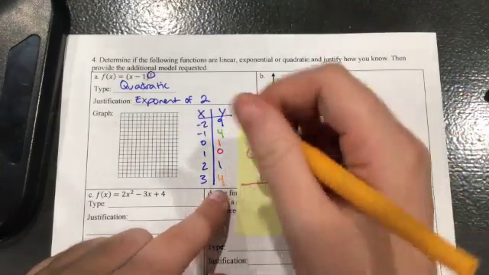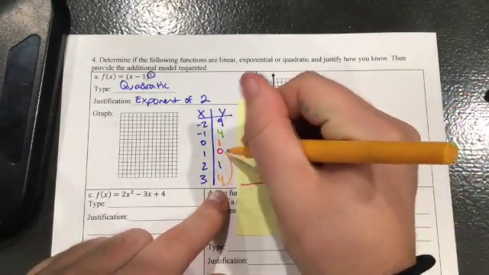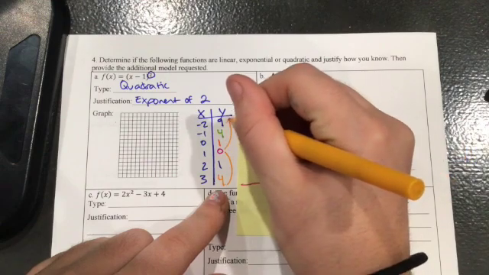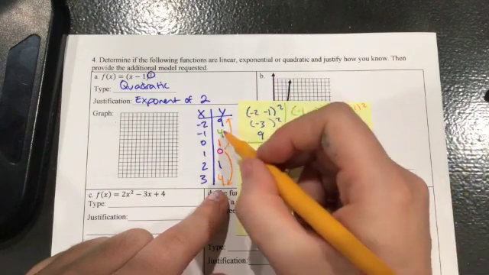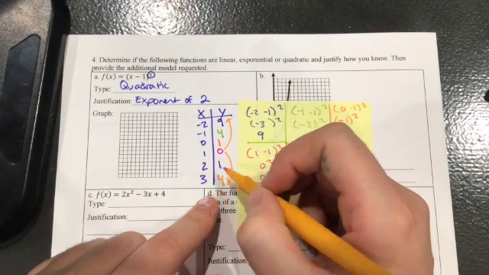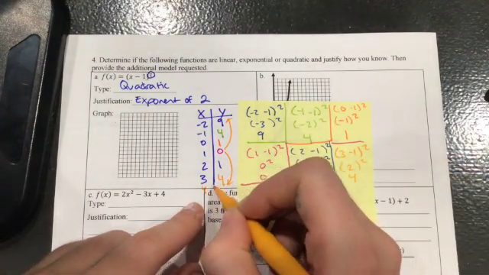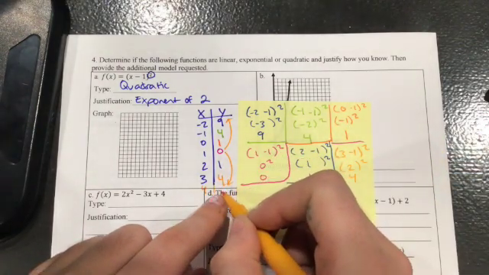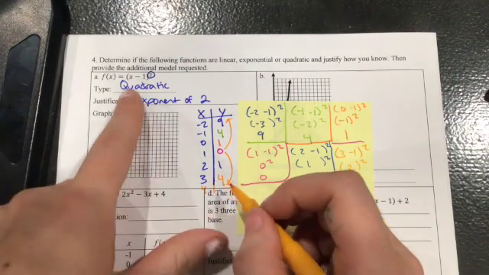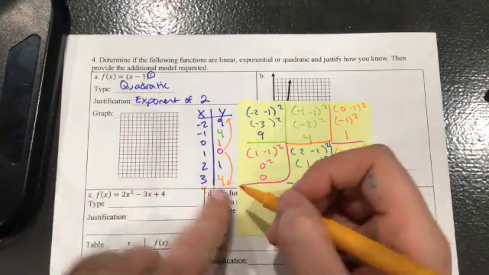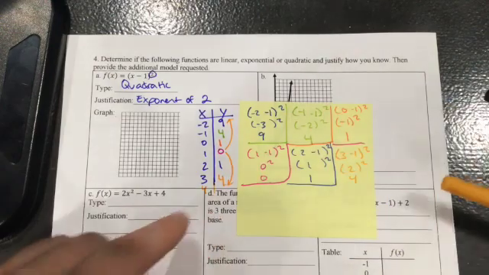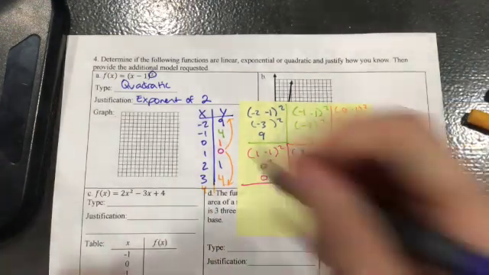Okay, there's my pattern. It looks like it's going away from that 0. 0, 1, 4, 9, 0, 1, 4. If I were to do a 4 at the end, I bet it would spit out 9. And you can always test that. 4 minus 1 is 3. 3 squared, yep, that's 9. So there's my pattern. Let's put it on the graph.